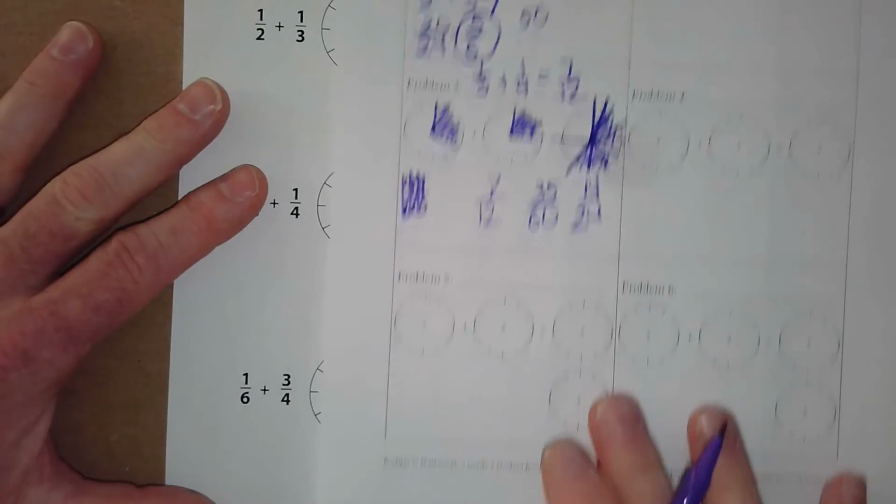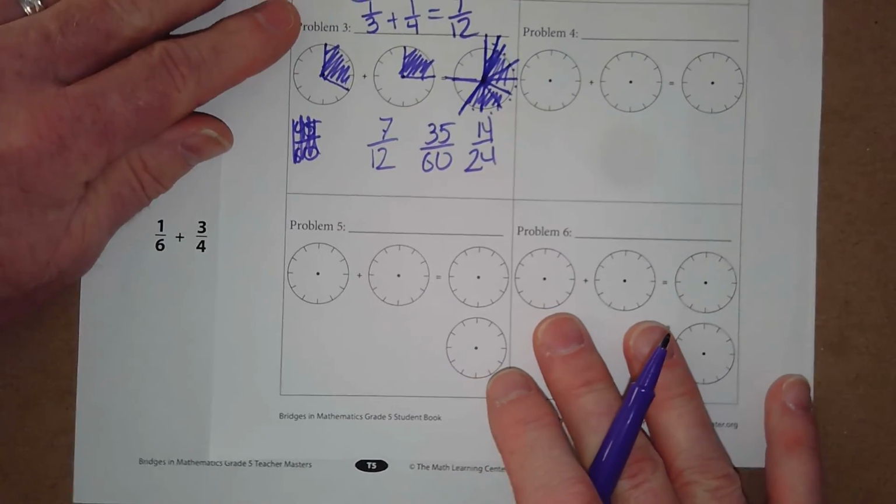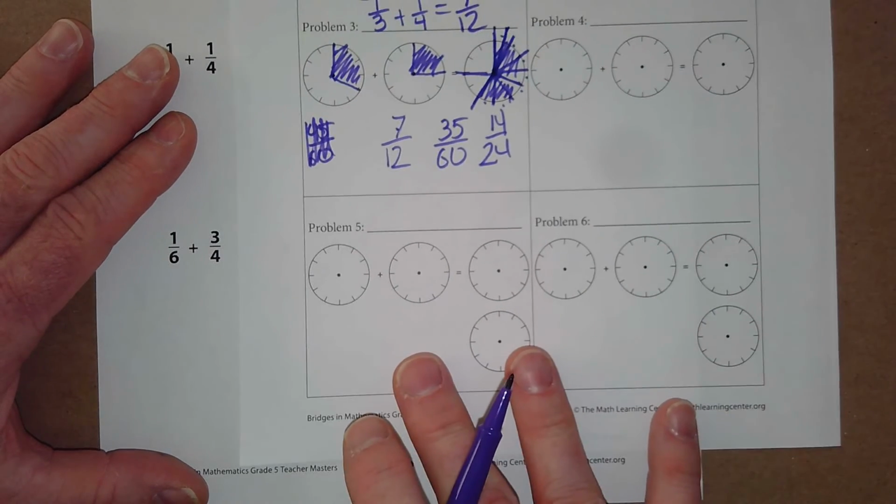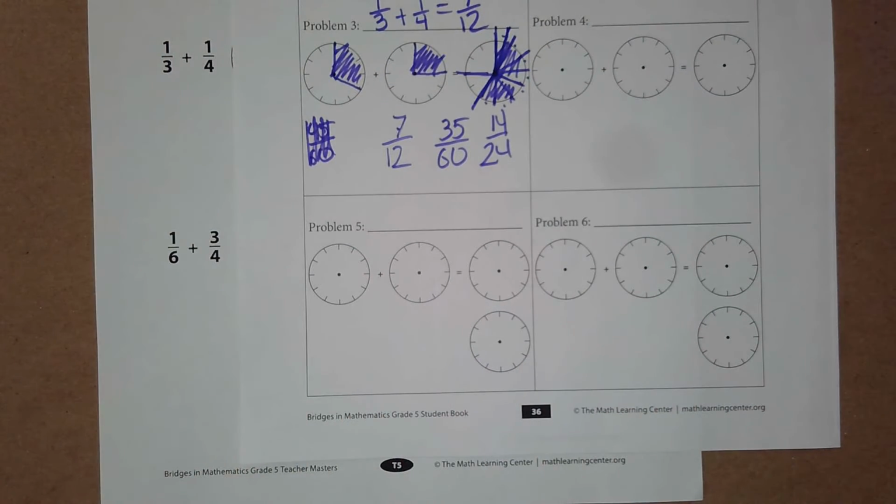One more. This one's a doozy. I'm just kidding. It's like every other one. What's 1/6 of a dollar? Could we use the money model for 1/6? We could?